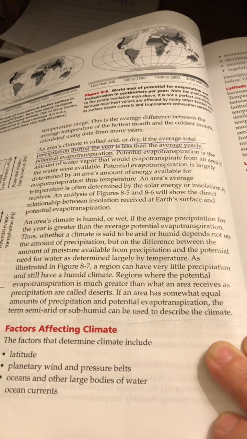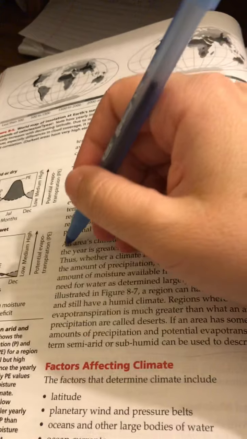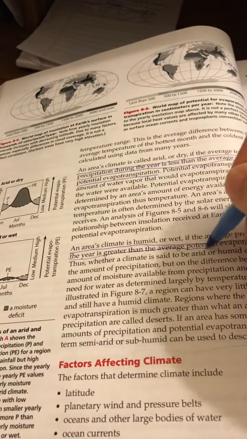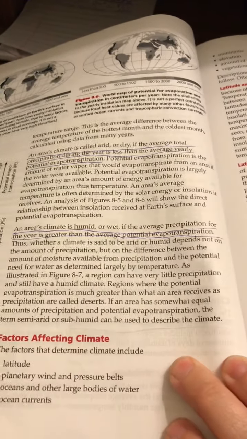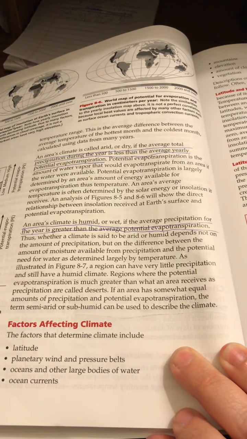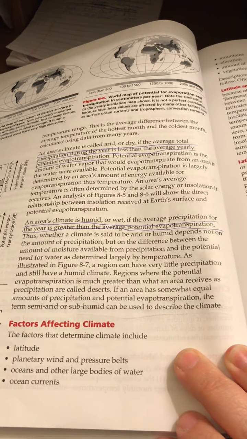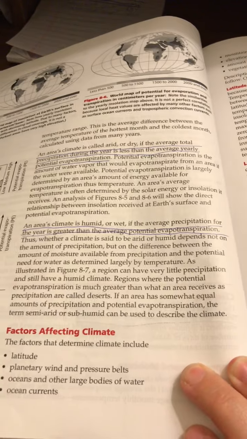evapotranspiration. An area's climate is humid or wet if the average precipitation for the year is greater than the average potential evapotranspiration. Thus, whether a climate is said to be arid or humid depends not on the amount of precipitation, but on the difference between the amount of moisture available from precipitation and the potential need for water as determined largely by temperature.